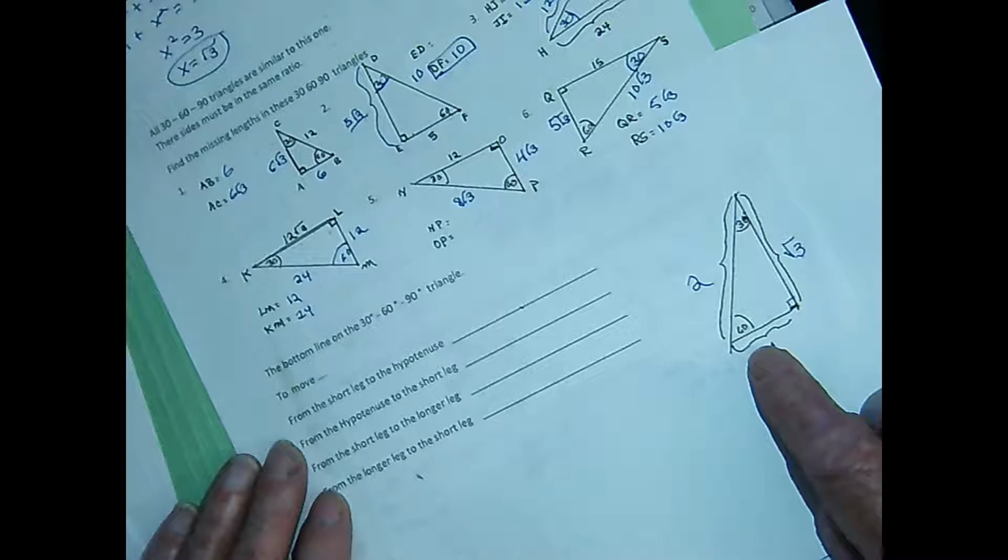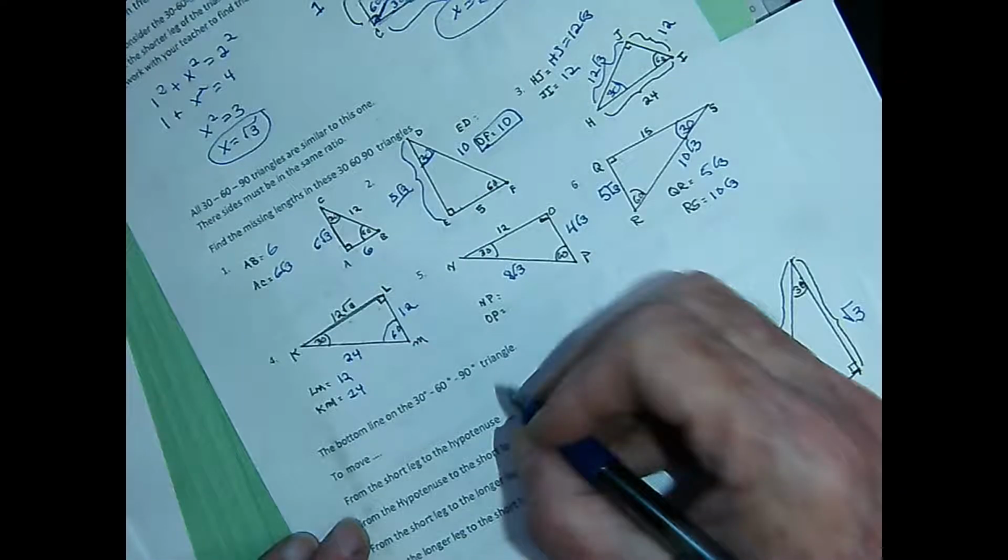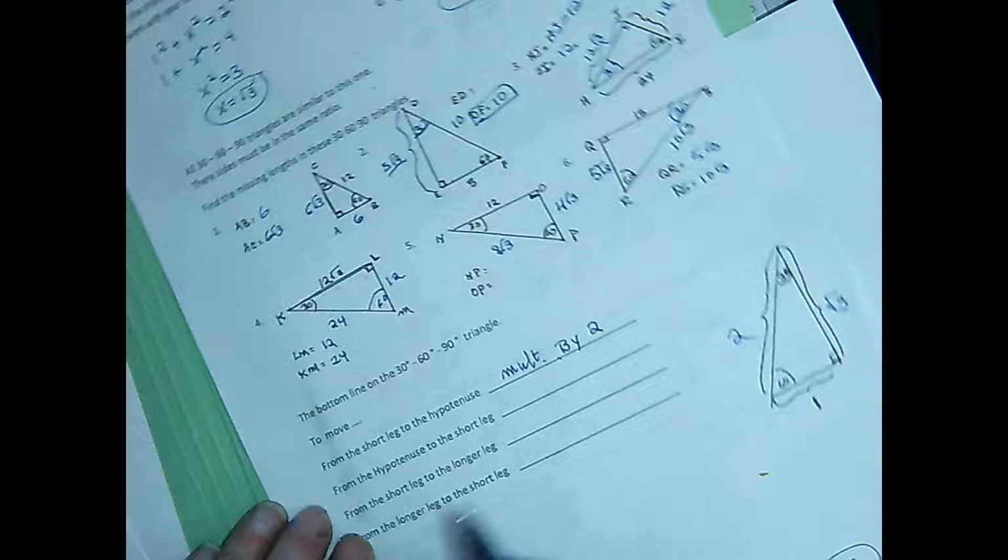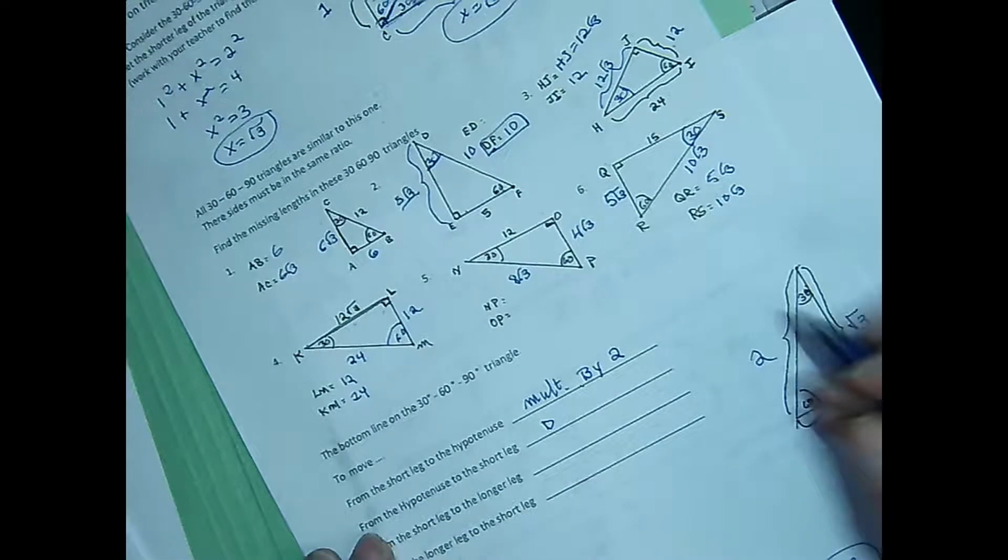To move from the short leg to the hypotenuse, to go from this length, opposite the 30, to the hypotenuse, you multiply by 2. To go from the hypotenuse back to the shorter leg, I guess I've got to do the inverse of that. I'm going to divide by 2. What do you do with that number to make it this one? I'll divide by 2.